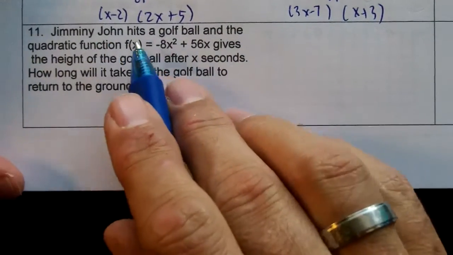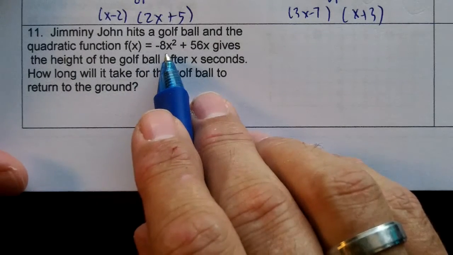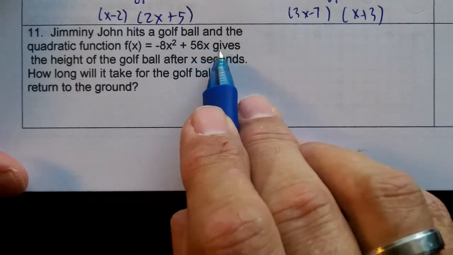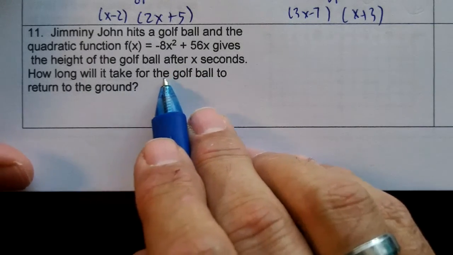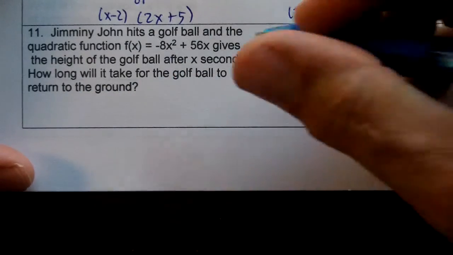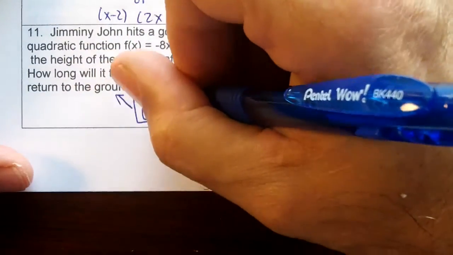Number 11. Jimmy John hits a golf ball and the quadratic function f of x equals negative 8x squared plus 56x gives the height of the golf ball after x seconds. How long will it take for the golf ball to return to the ground? When it hits the ground, it's going to be a 0, isn't it?